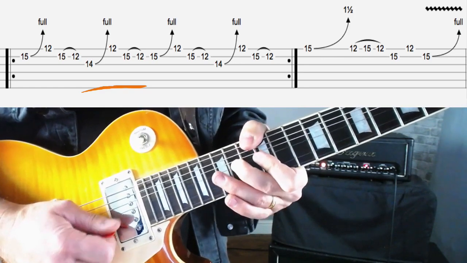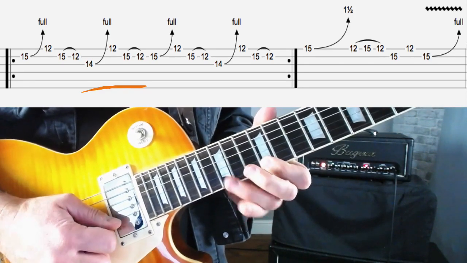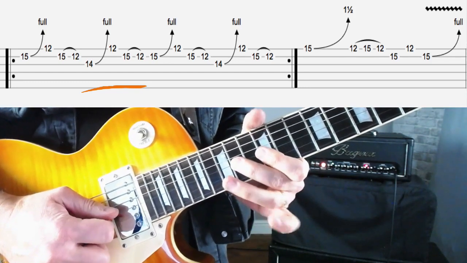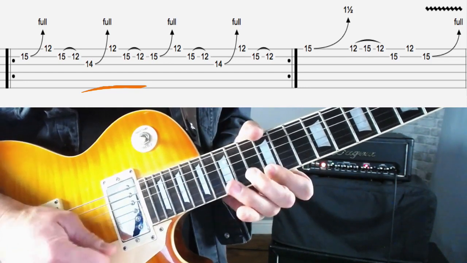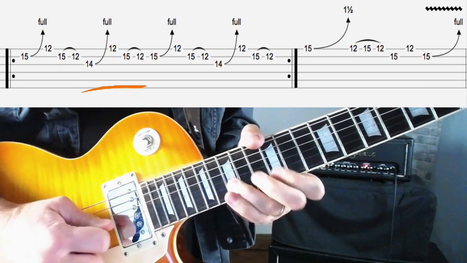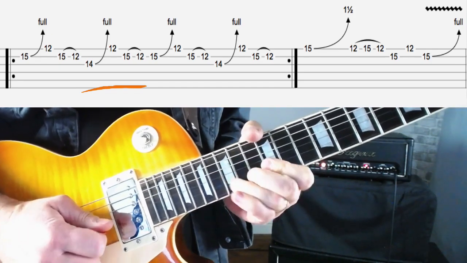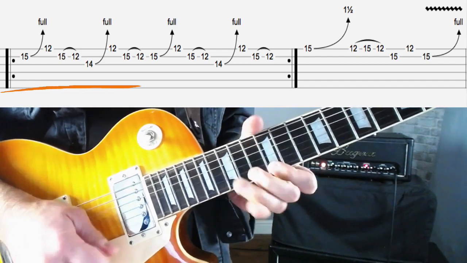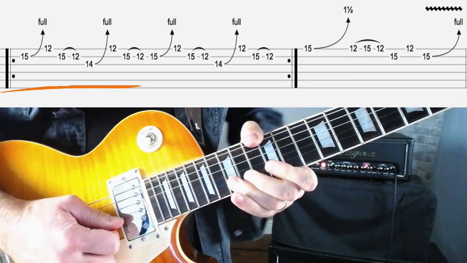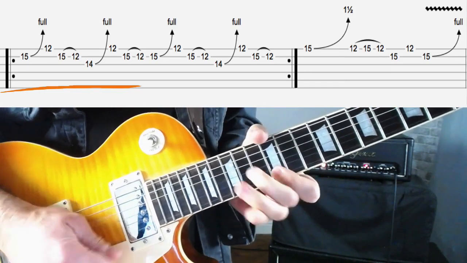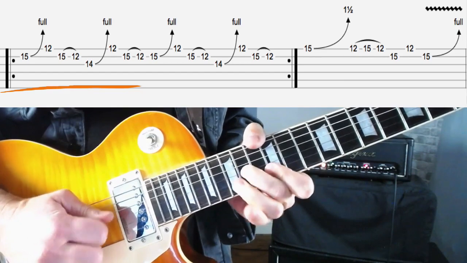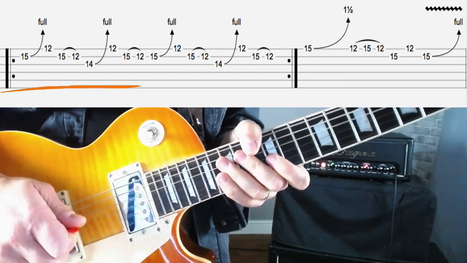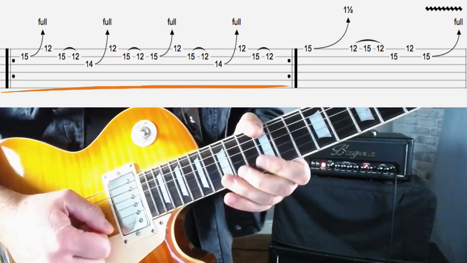Then I'm going to kill that off, play 12 on the top E, 15 pulling off to 12 on the B string. So the second bending move is this. If I put them together, I get the first part of the lick. Now I'm going to play each of those 4 times like this. 3, 4.